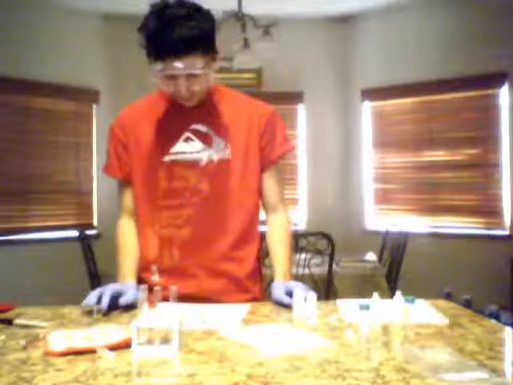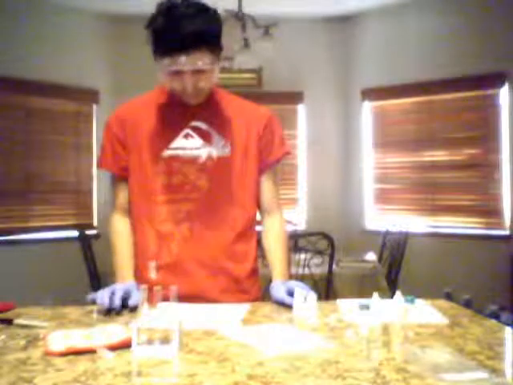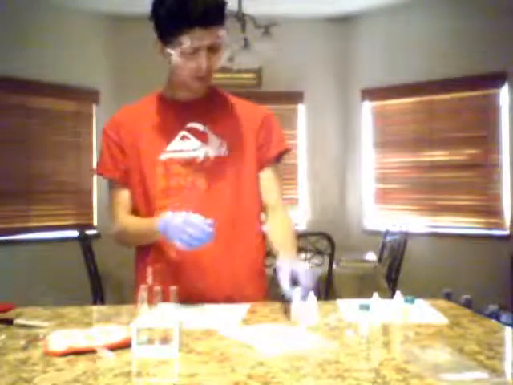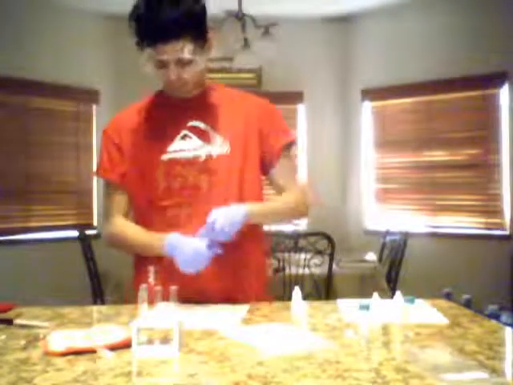Now it says add 6 drops of methanol to test tube number 7. So methanol, we're going to do 6 drops.